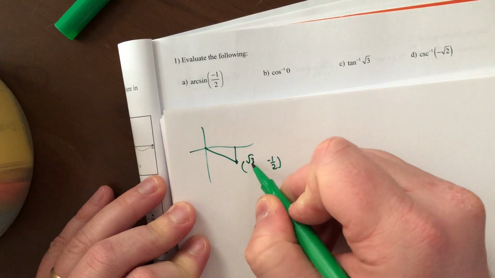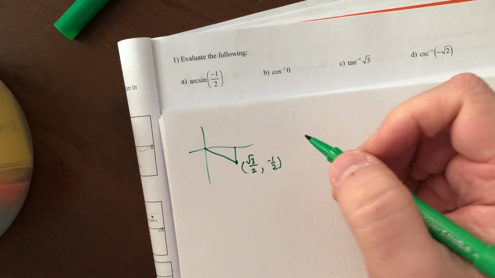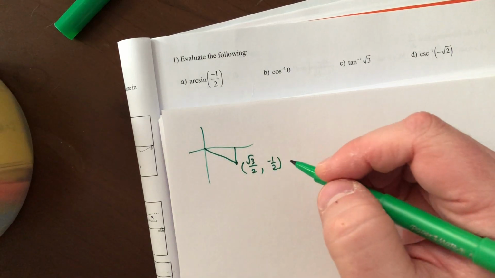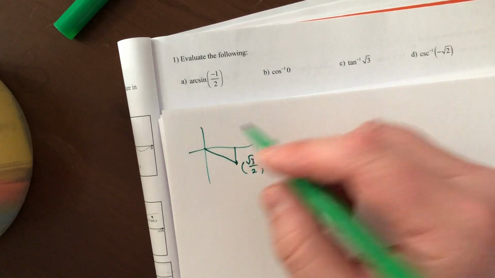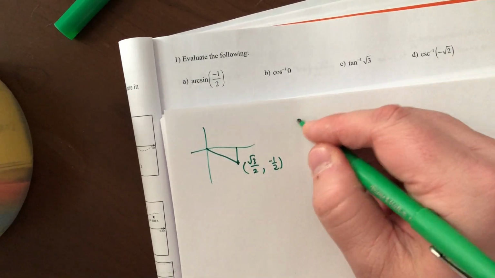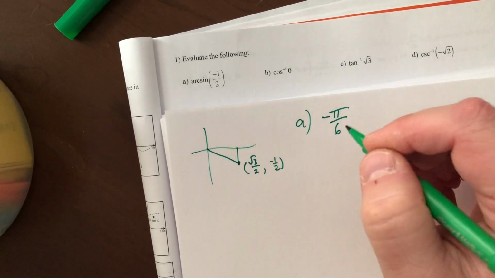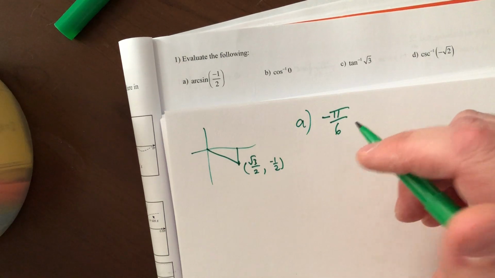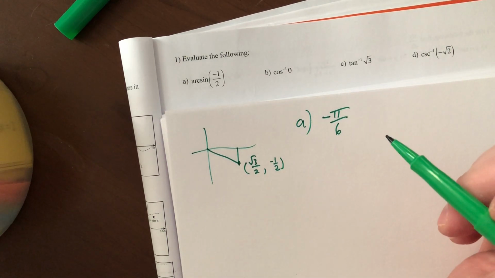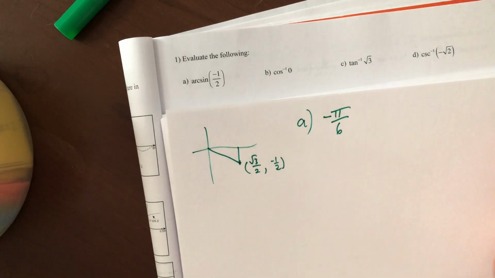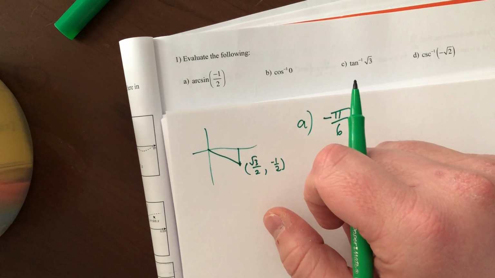That means this is going to be √3/2. That is going to be, what, pi/6, but down here, like 11 pi/6. But since it's down here, we just say it's -pi/6 instead of saying 11 pi/6. That's my unit circle approach. That works with all these. If you got your unit circle, these are easy.